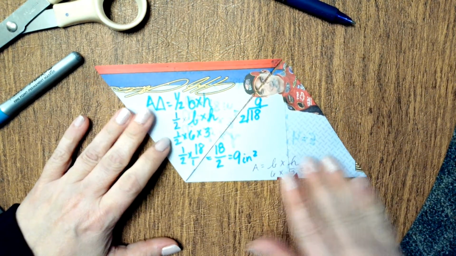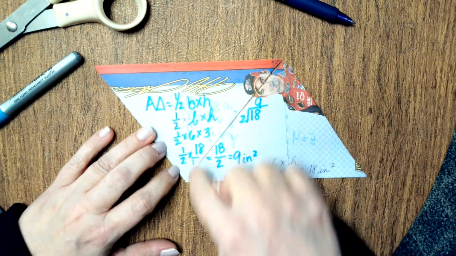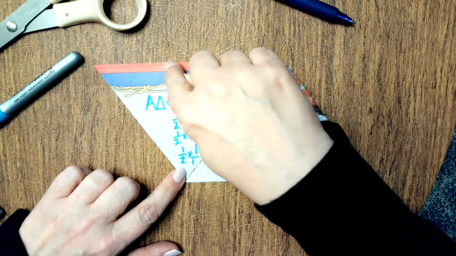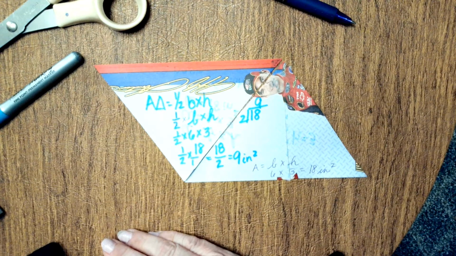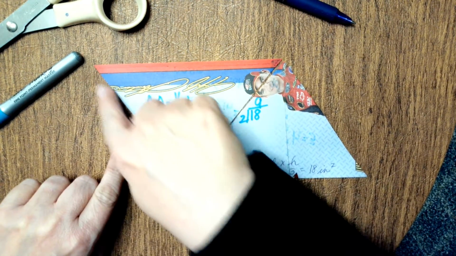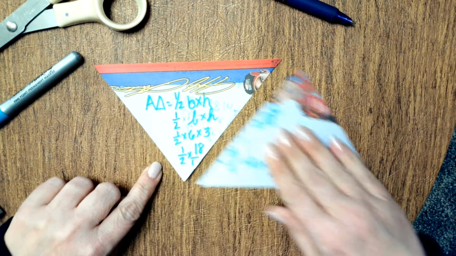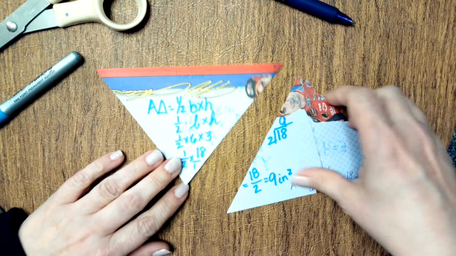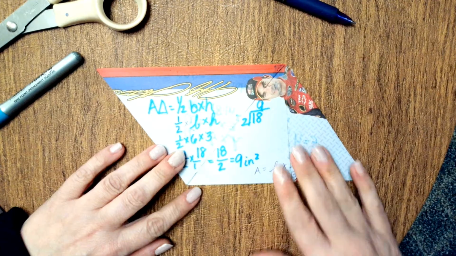Now again, I want that height to be perpendicular. So you'll have to figure out where this point is and have your line going right there. Look for that right angle. I wouldn't want to use this side or this side. I need the height. So I've got to have that dotted line like we did on our parallelogram.